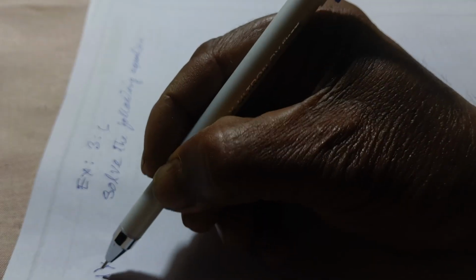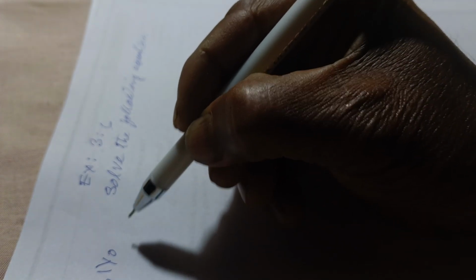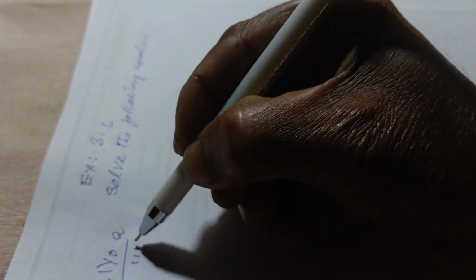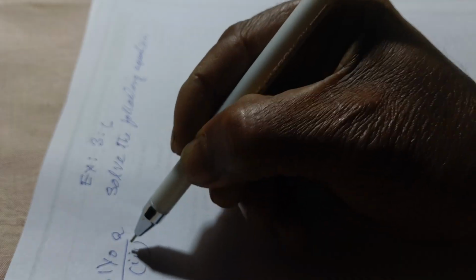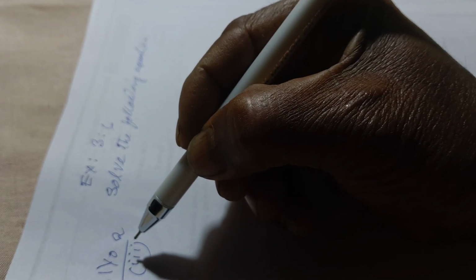Question number 2, Roman number 3. This is the trigonometry section for 11th class.